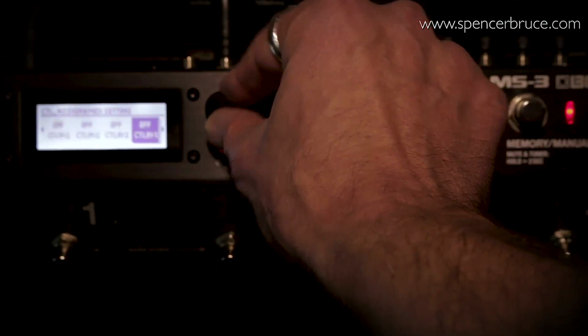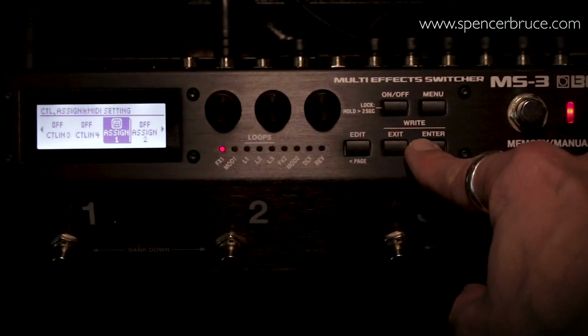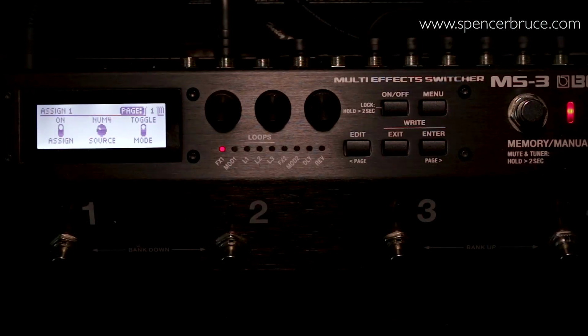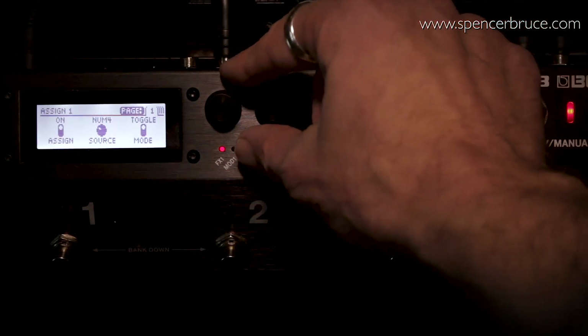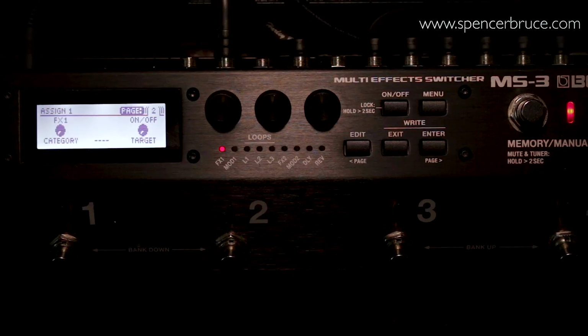If I move over to assign 1, enter there, as you can see, I'm using num4 as a source. Hopefully you can zoom in there. That's num4 as a source, and I am targeting that to FX1. So num4 is switching on and off the delay block, but also, the opposite, switching on and off effects number 1. So I've got two effects switching on and off depending on the state of the footswitch.